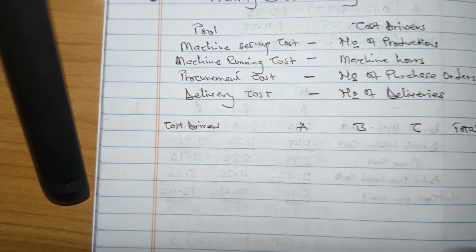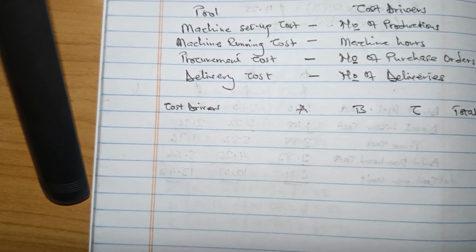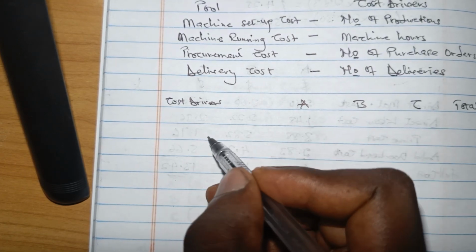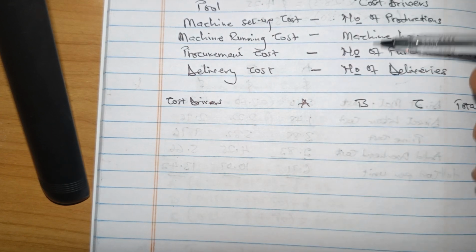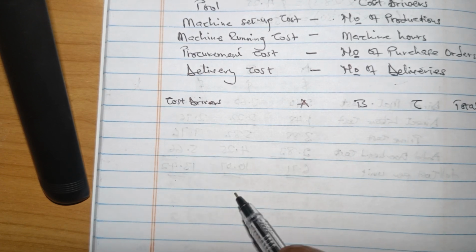You don't need to do this if you already know how to go about it. But for easy assimilation, so that you can understand, you just go through this. So the cost, you start with, these are the cost drivers, right? So let's start with machine hours per unit.